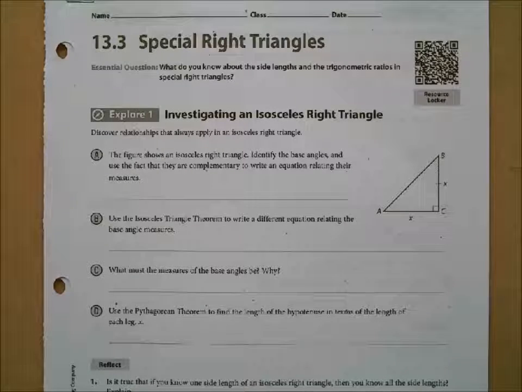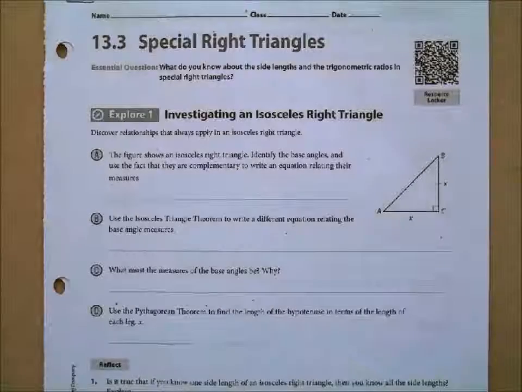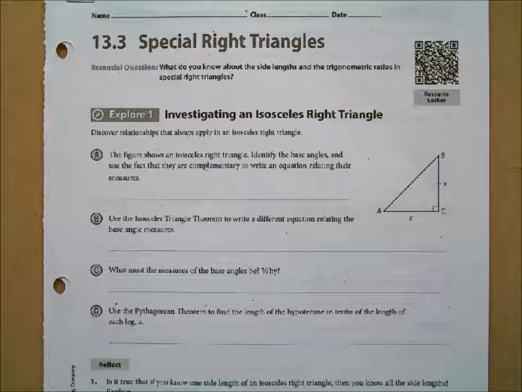So we're going to take a look at these special right triangles. Okay, yeah. All right. Sorry about that. I should have recognized that. I don't know how I missed that. All right.